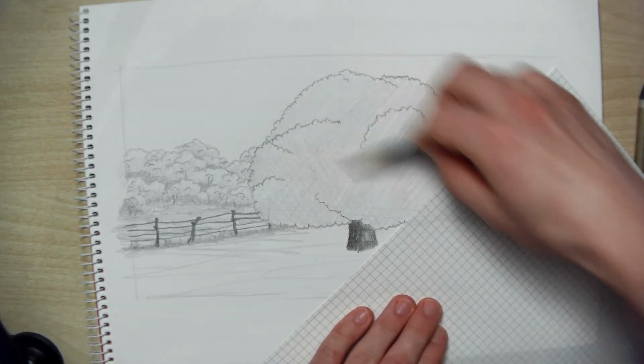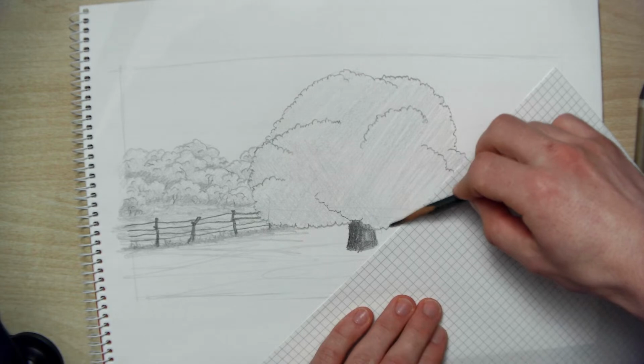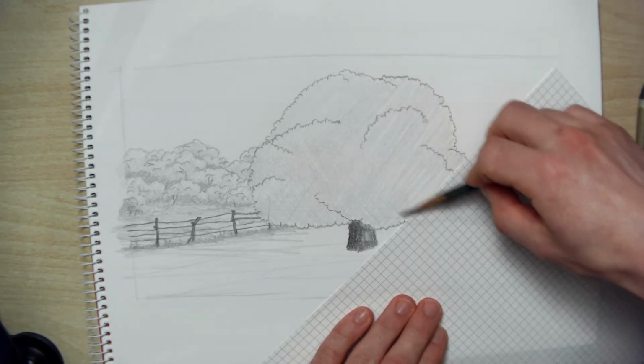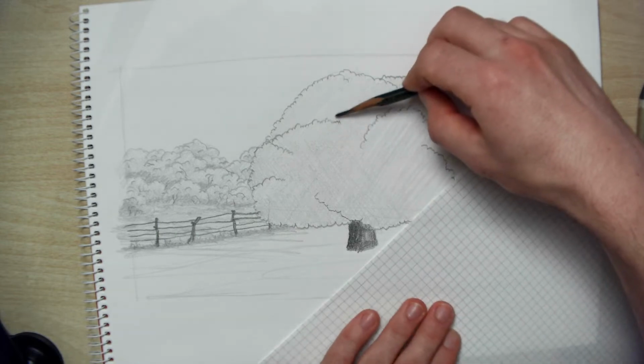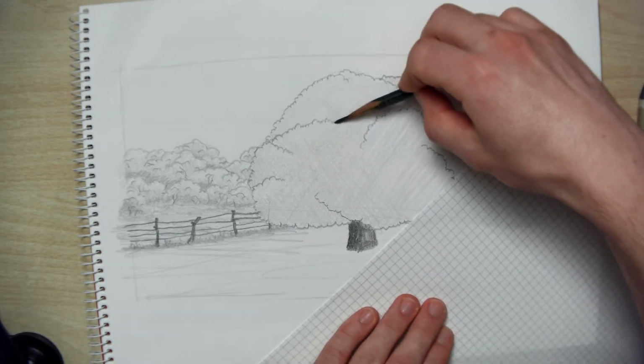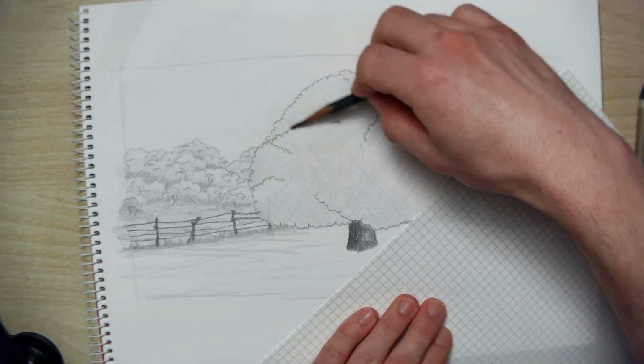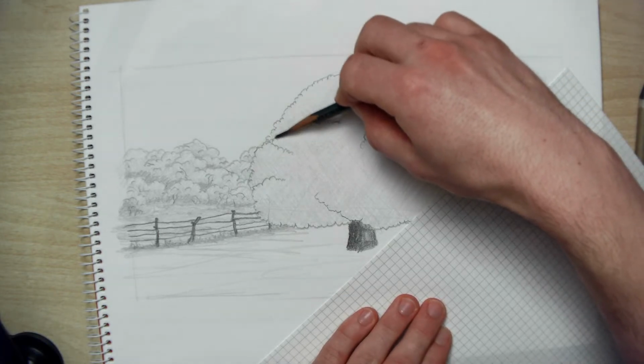And going across this direction is much harder to have an equal stroke or equal lines, since you can't use your elbow.